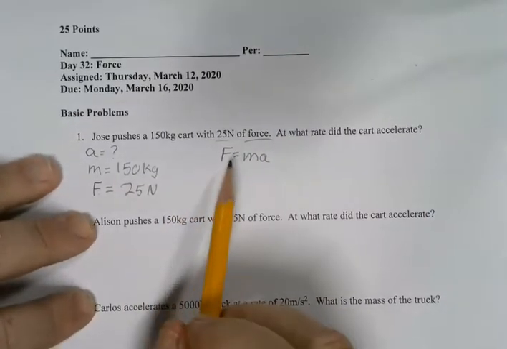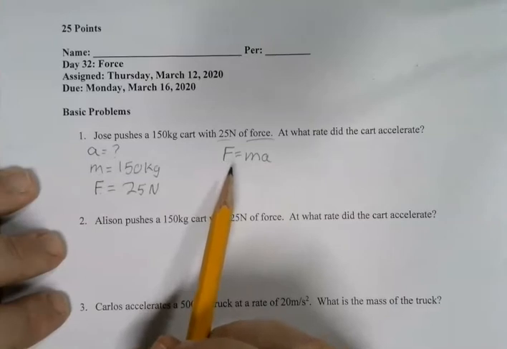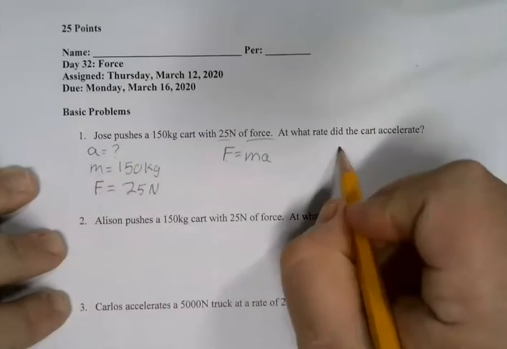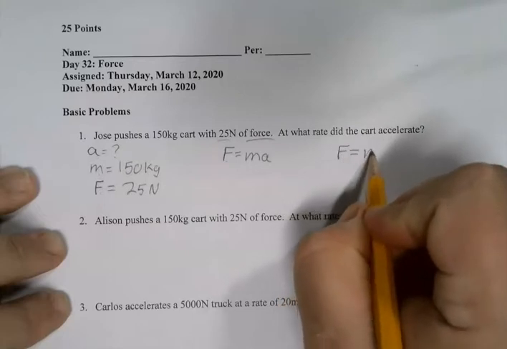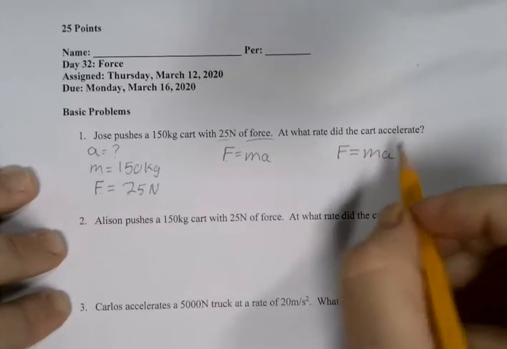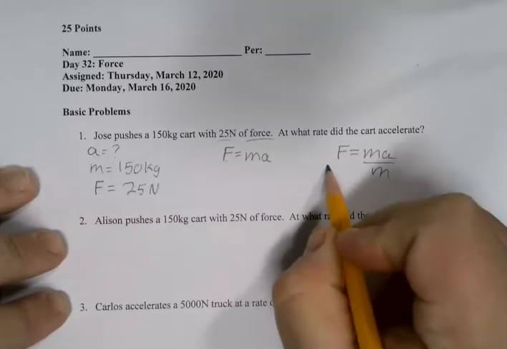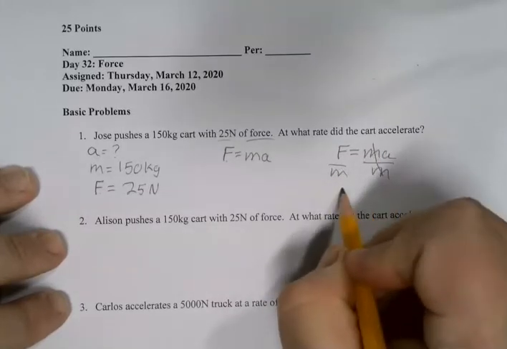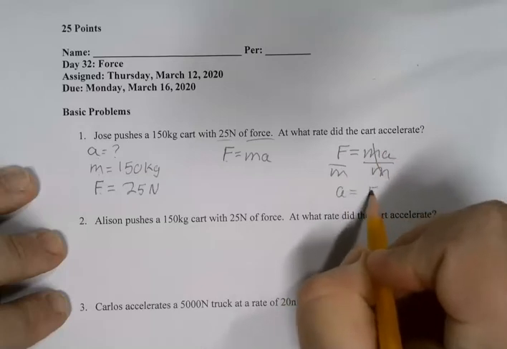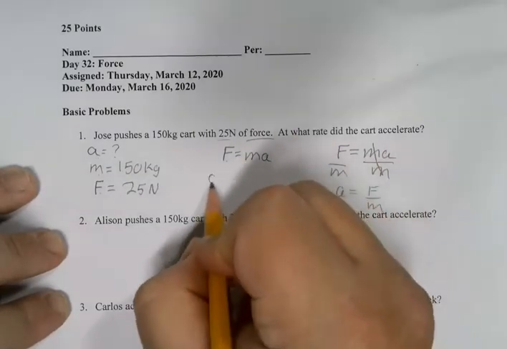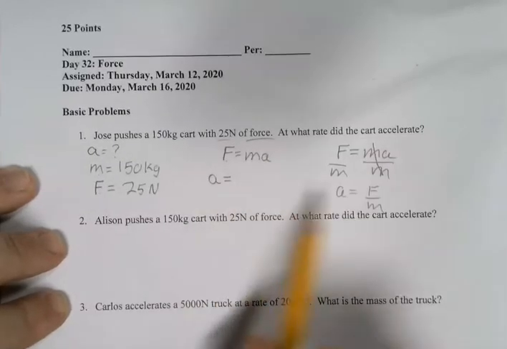And then we have to ask ourselves, do we have to do algebra on it? Well, it's not solved for A, it's solved for F, and we need it to be solved for A, so we come over here and do the algebra. Divide both sides by M. Cancel, and you have A equals F over M. It's your formula, so you come back. You don't need to rewrite the formula, but go ahead and plug in the numbers.